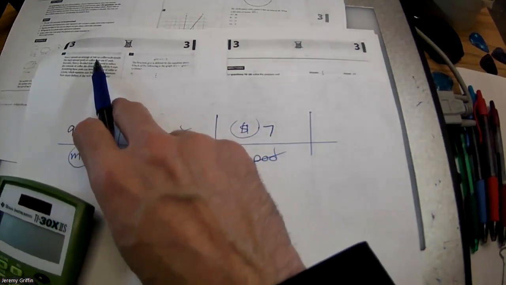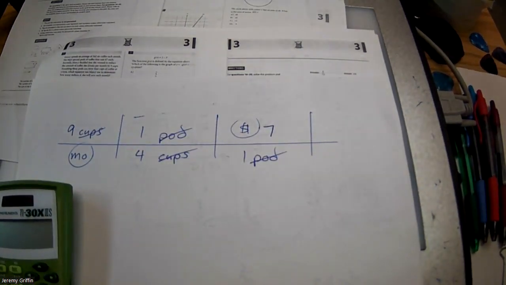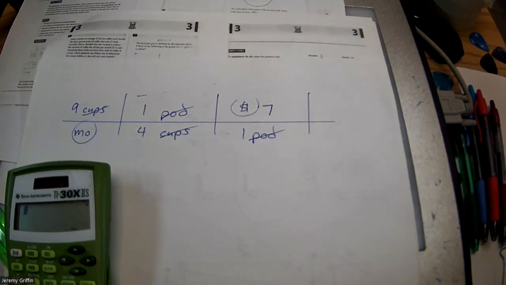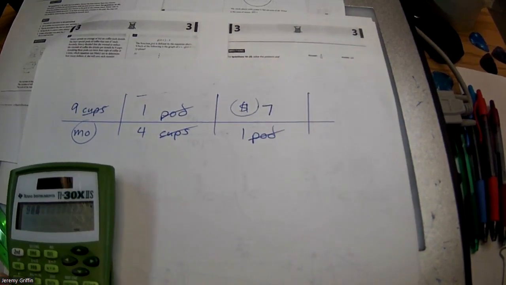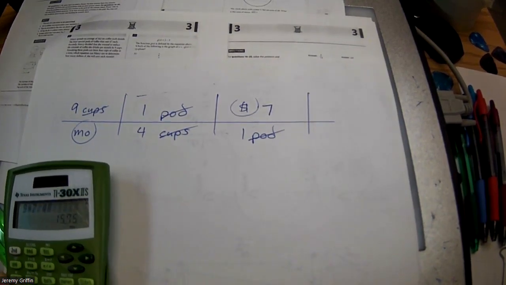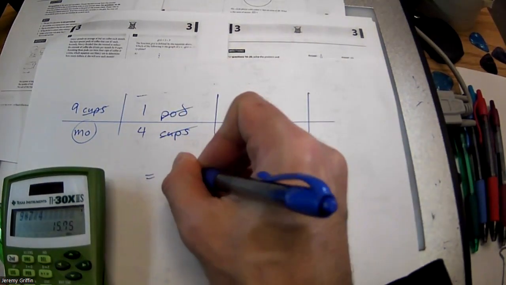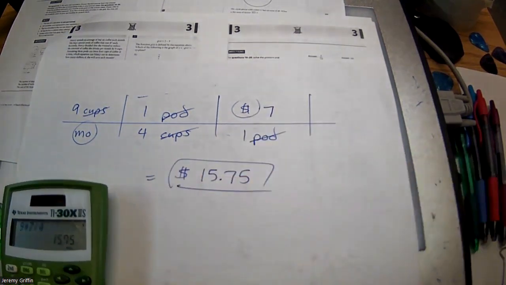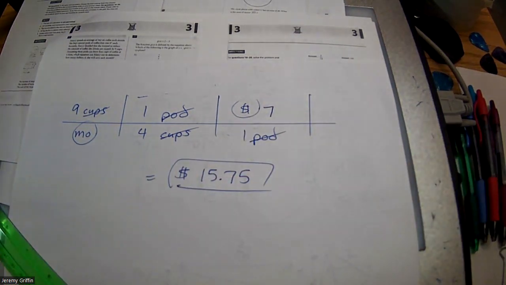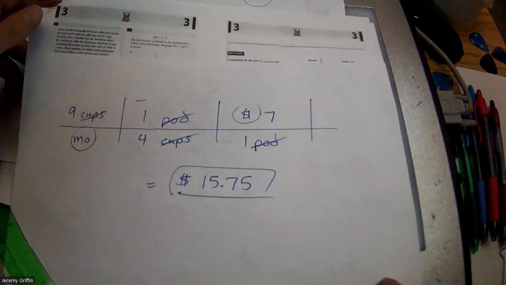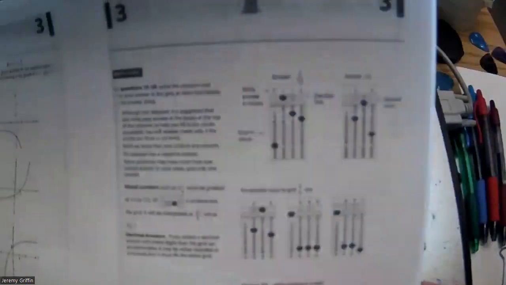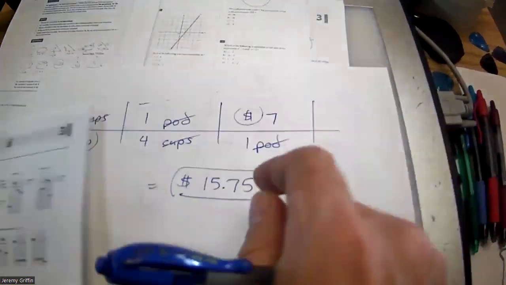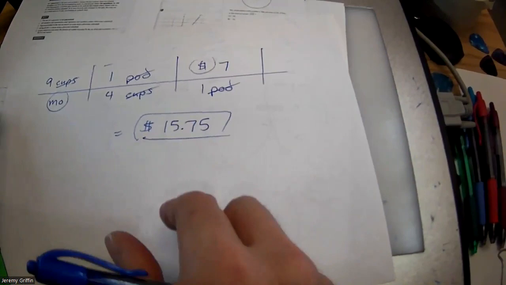They also gave you a red herring number. They told you she spends $42. You never needed that number. So what is 9 times 7 over 4? I'm looking at $15.75. Right? That's how much money she actually saves. Now, I wish that had been one of the choices, but they went with some expression setup. So that's okay. What I would do at this point is just go through the answer choices one by one until I find one that matches $15.75.